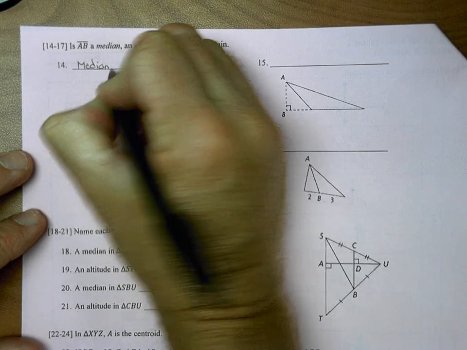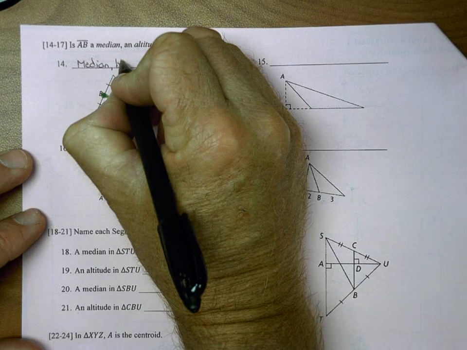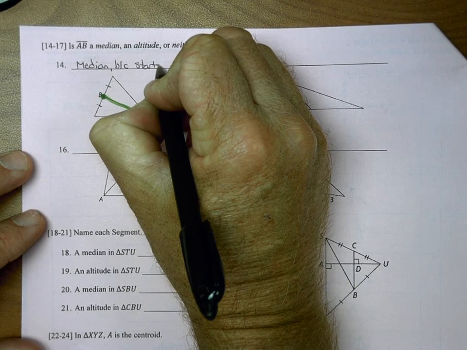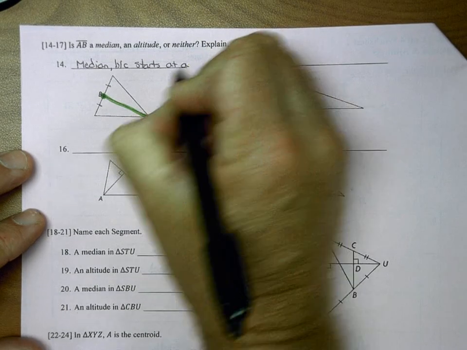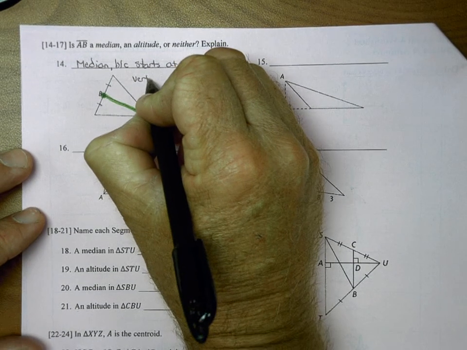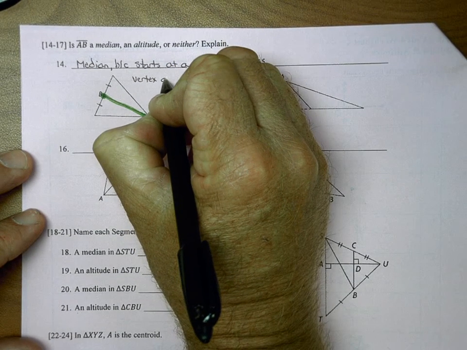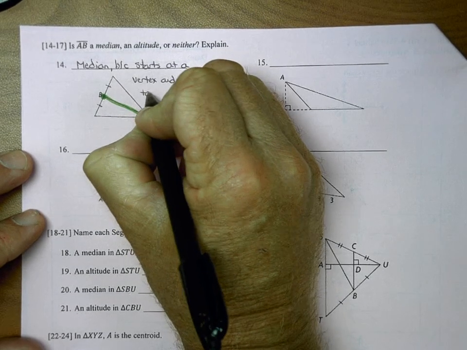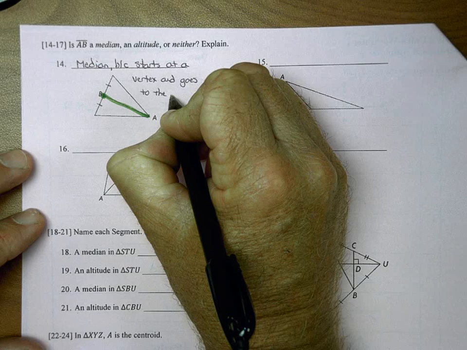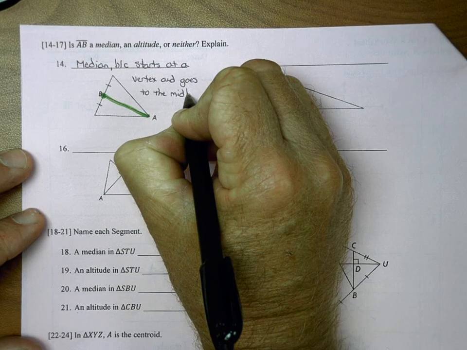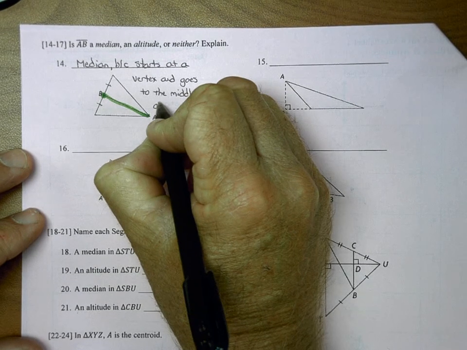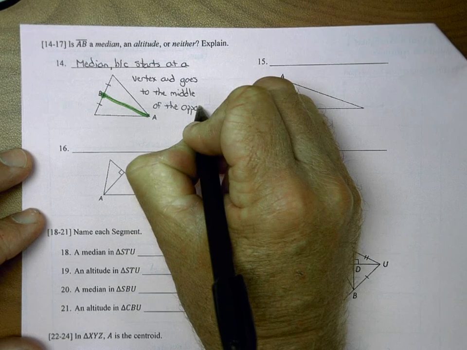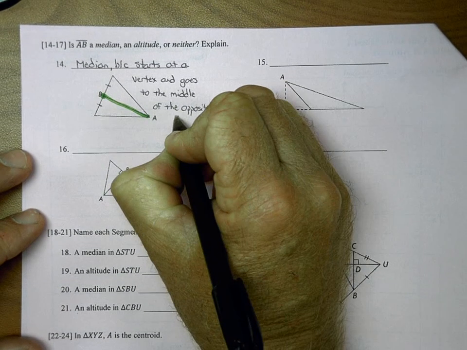Okay, why is it a median? Because it starts at a vertex and goes to the middle, or it ends, I guess, at the middle of the opposite side. Once again, I'm just stating what the definition of a median is.